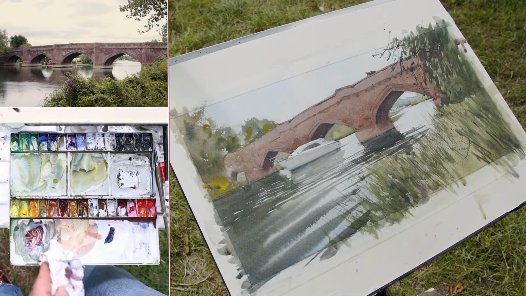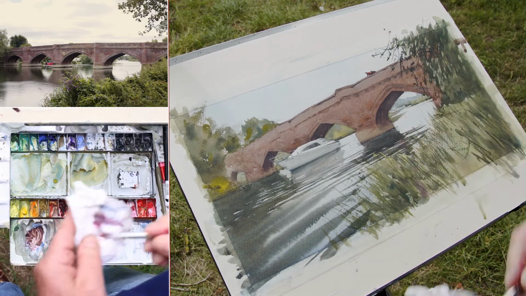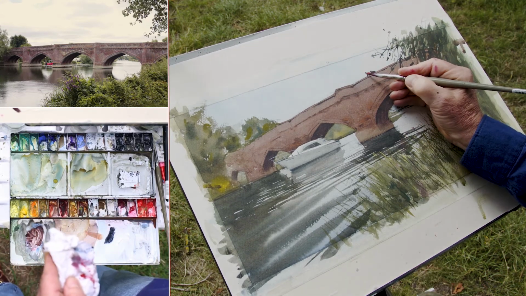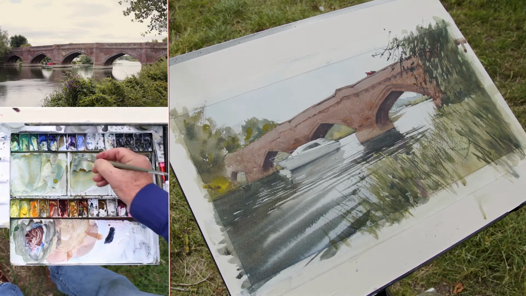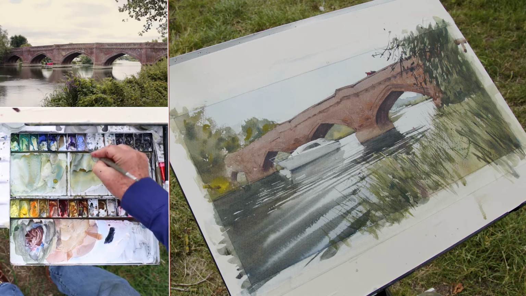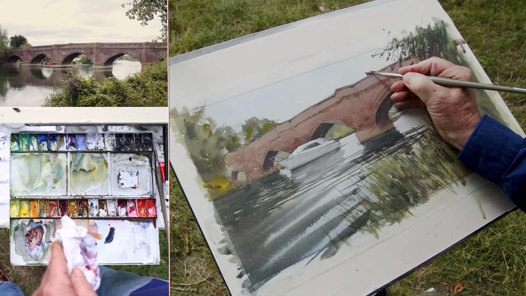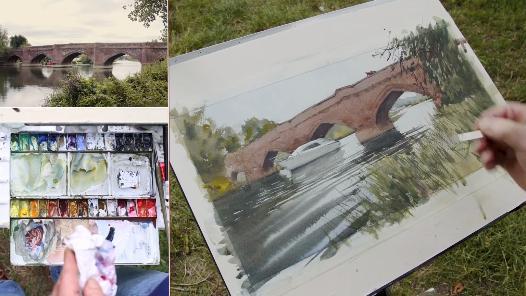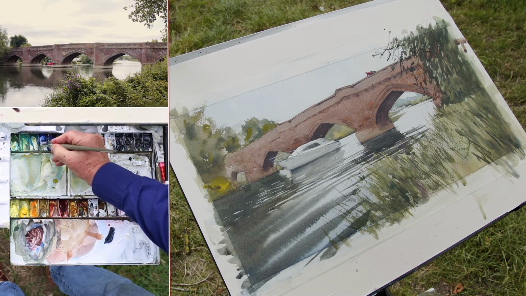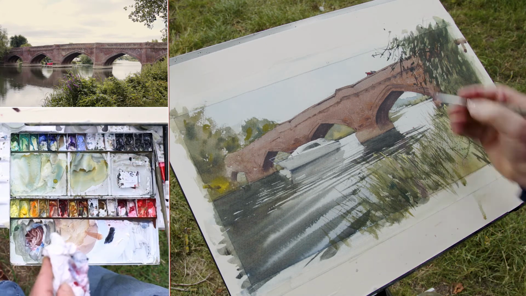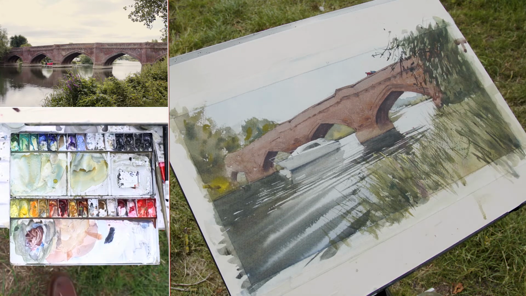Let's put a bit of red on one of them. Another one might be blue. Try this. My cobalt blue is completely dried up. I should actually resuscitate it.